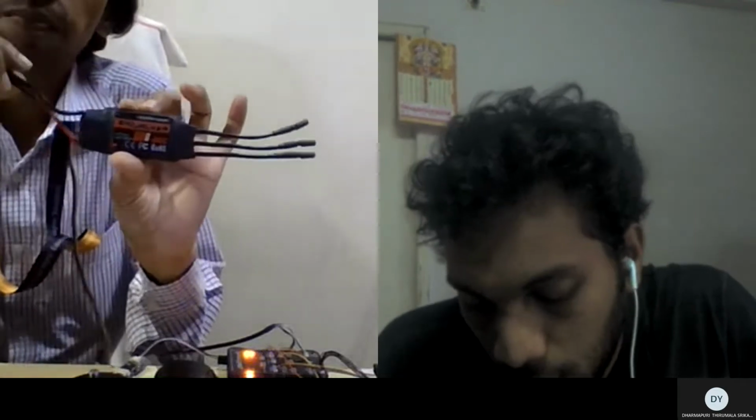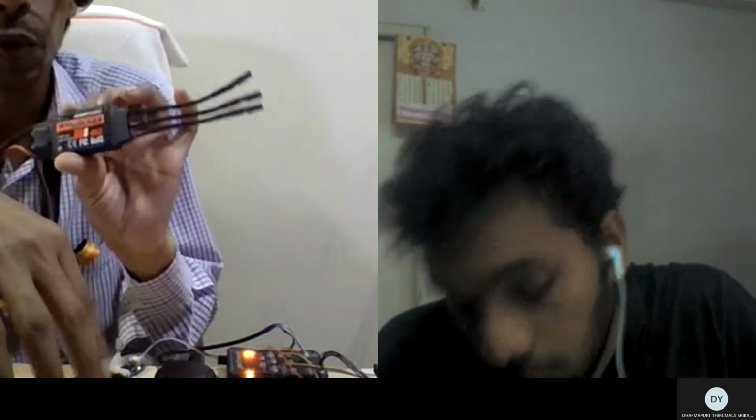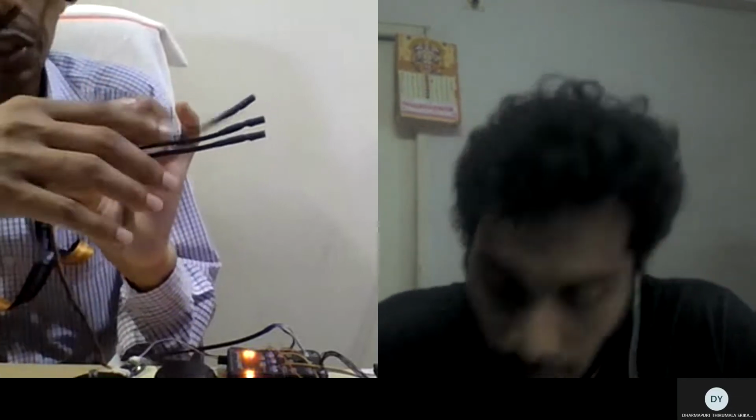Okay, and then another point in this is the BEC 5 volt. They have given 5 volt at the rate of 5 ampere. So this acts as a voltage source or current source again. One is a direct supply. The battery connected here will be given directly to the motor. So that direct power supply will be transferred to the motor.